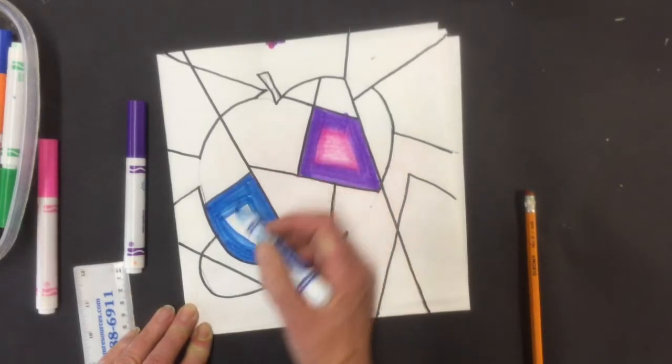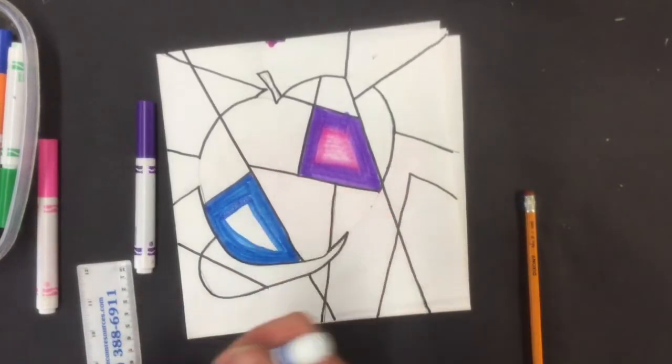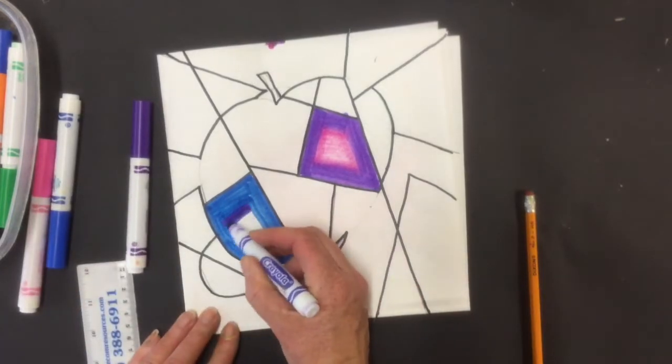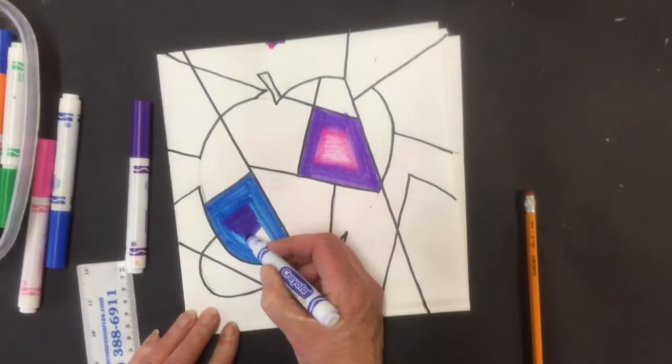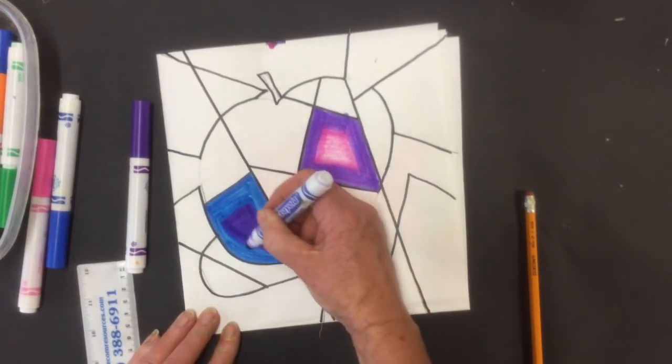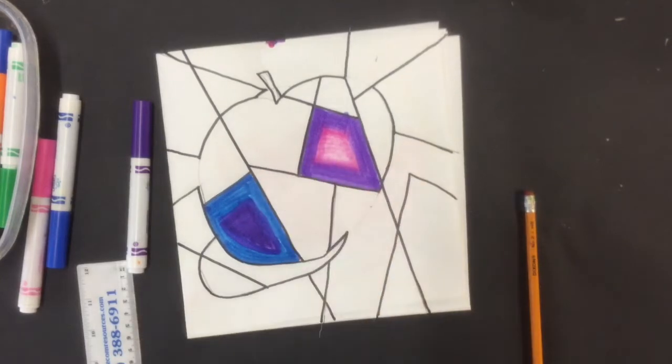And we're going just nice and slow, taking our time to color in our apples. And when we're all done, it's probably not going to look a whole lot like an apple. So take your time and color it in.